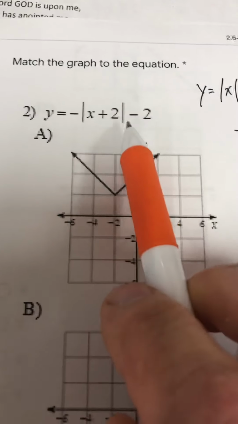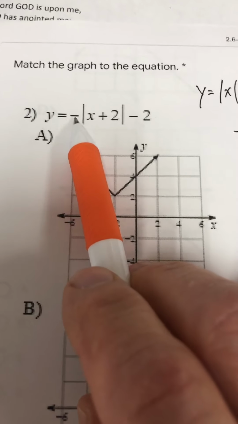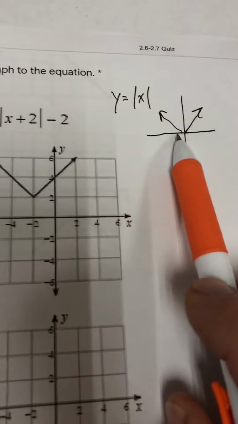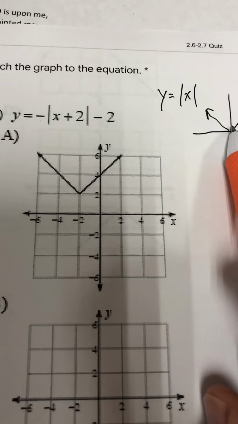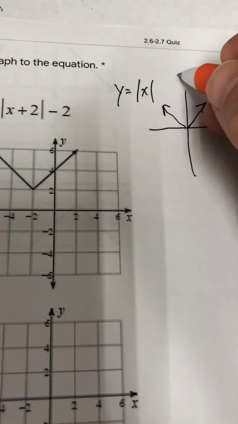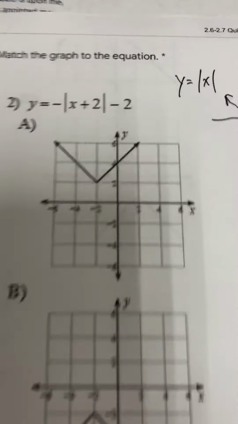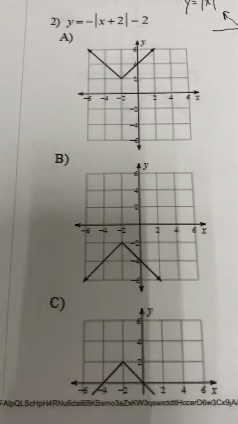But anyways, notice that this first negative means it's going to flip this upside down. It's going to be a reflection across the x-axis. There's my x, there's my y. So it's flipped. So already that kind of limits you. Let me see. Yeah, there's 3 of them that have flips.